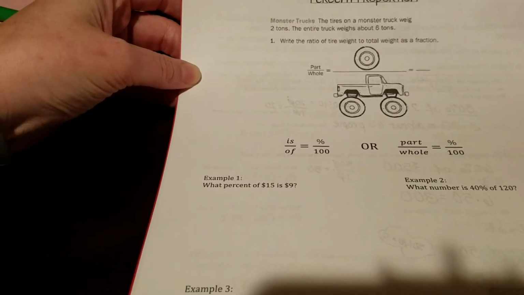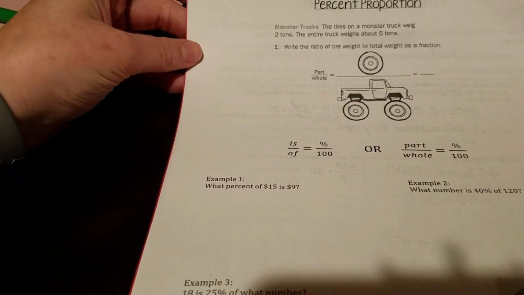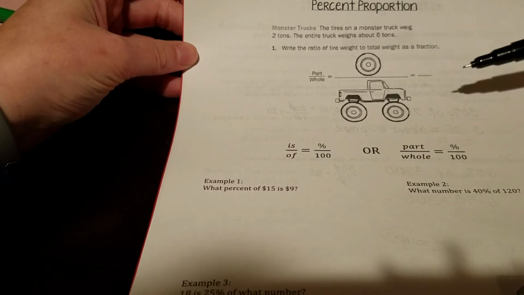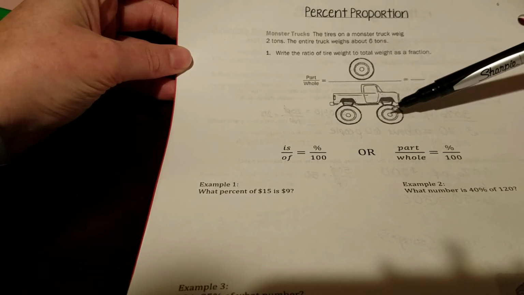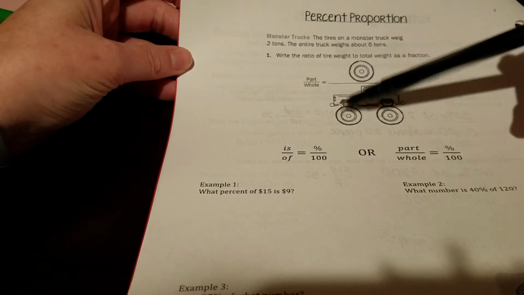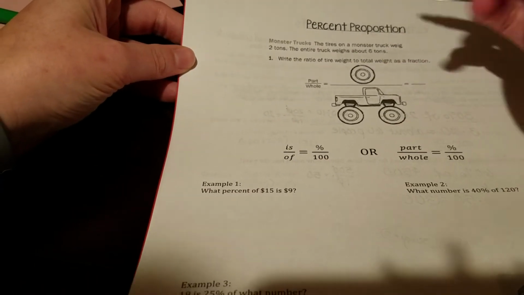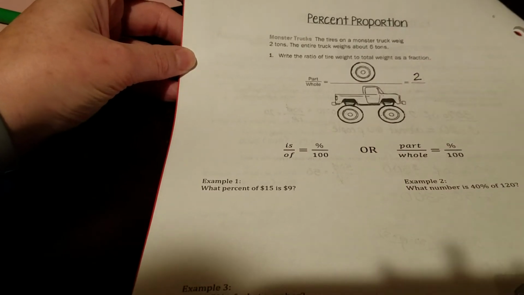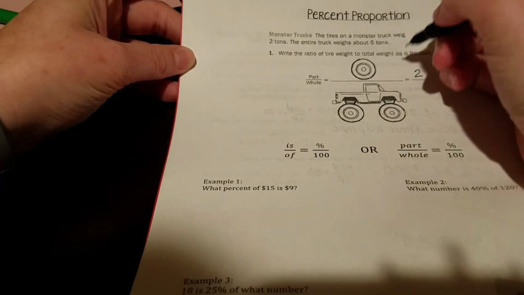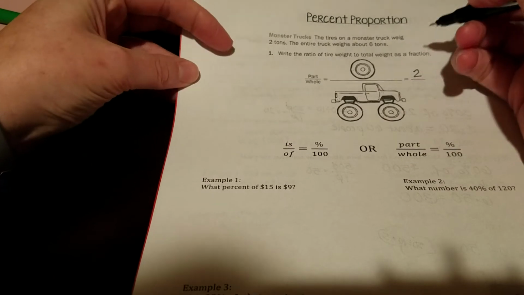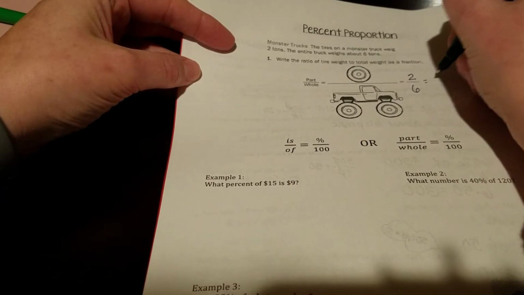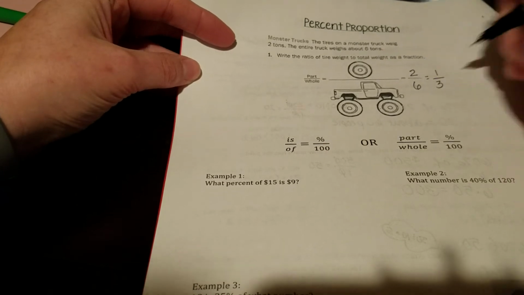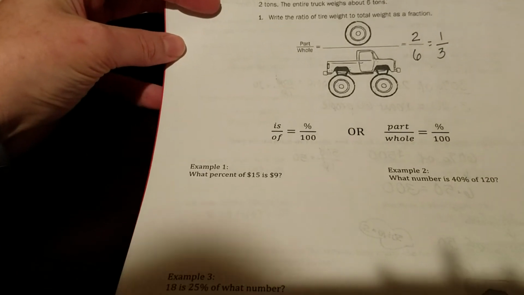This lesson is about the percent proportion. Try to think about the tires on a monster truck. The tires are each weighing 2 tons and the entire truck weighs about 6 tons. Whenever we write a fraction, we're saying one tire, which is 2 tons, compared to the entire truck, which is about 6 tons. So the tires are about 1/3 of the total weight of the monster truck.